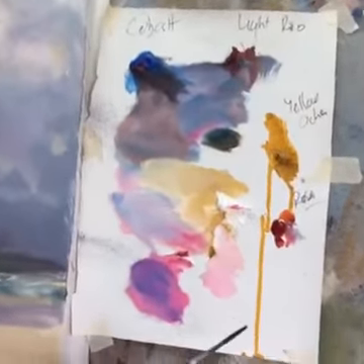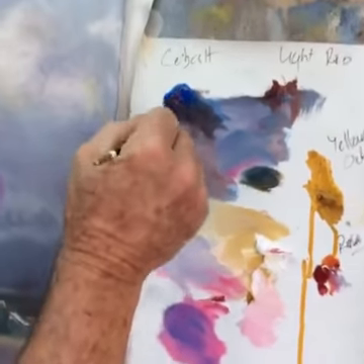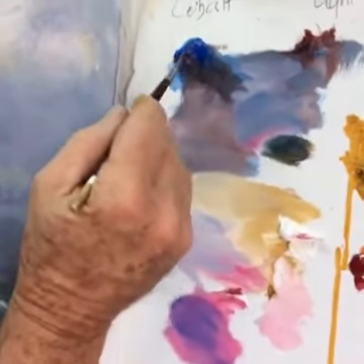So I'm going to now mix up, I'll put that over there. I'm going to now mix up that dark.